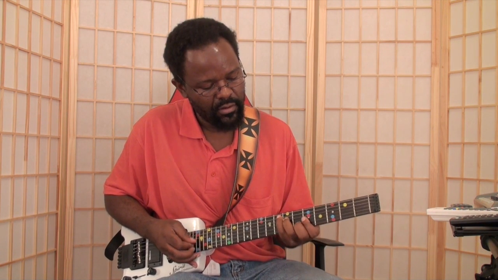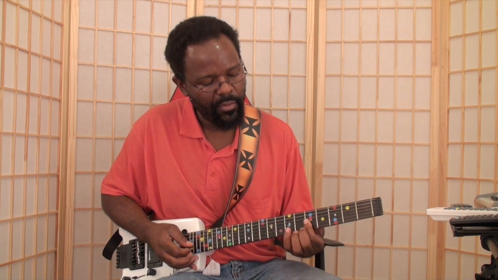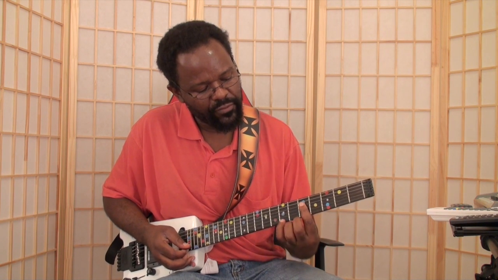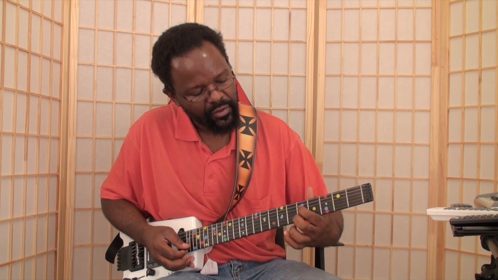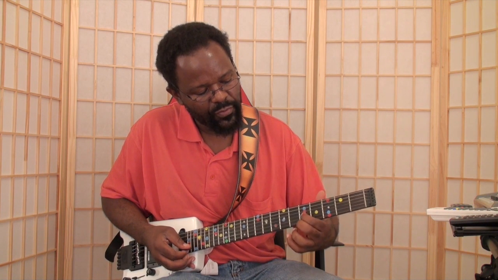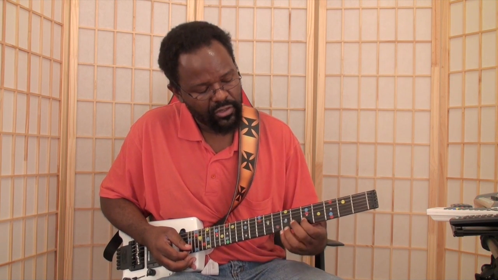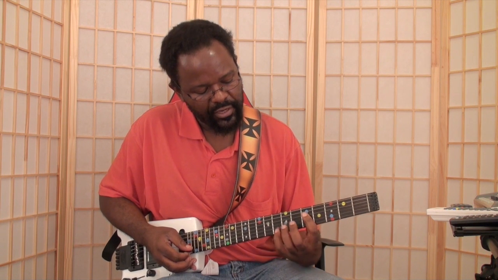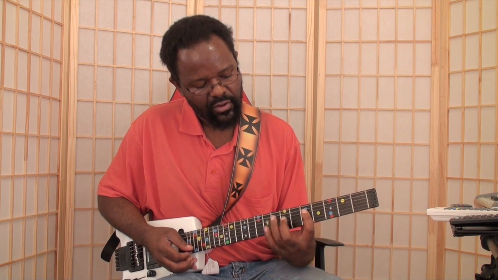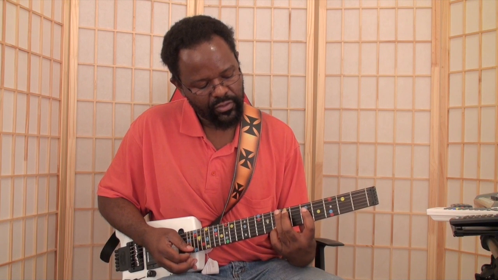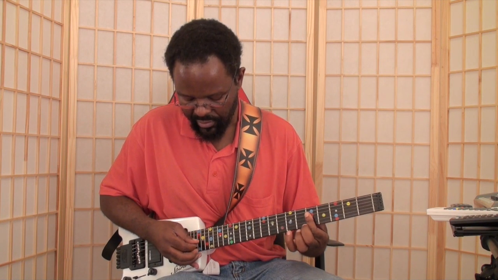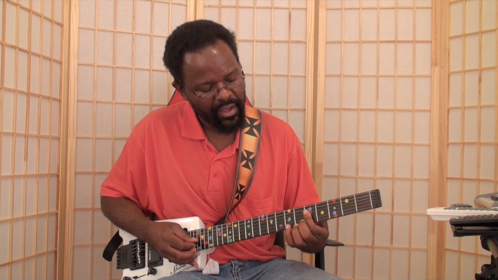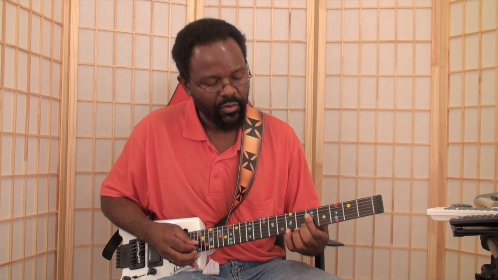I open that string, which means that I'm going to the 5th. This is my root, 3rd, 5th of that chord there. If you're looking at it that way, that's the chord there. If I remove the top ones, it's gonna be like that. So the moment I play that fifth there, it means I'm now on the fifth chord.